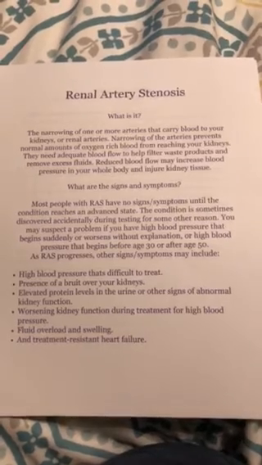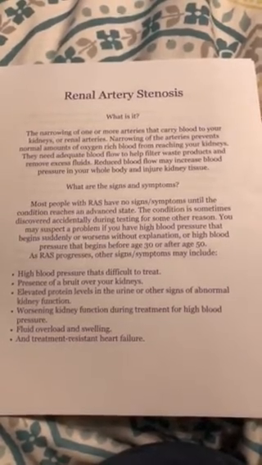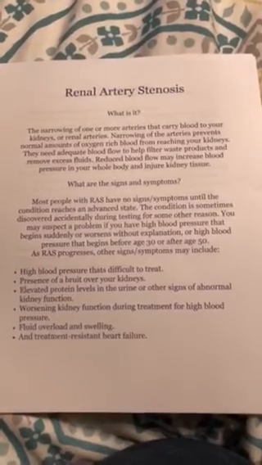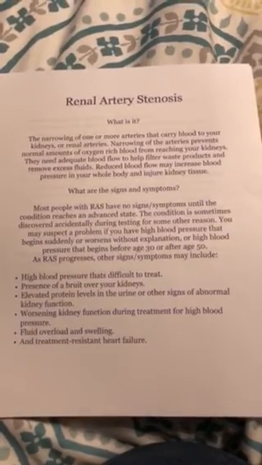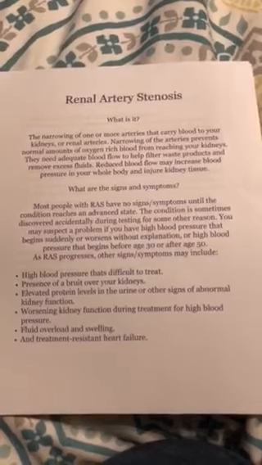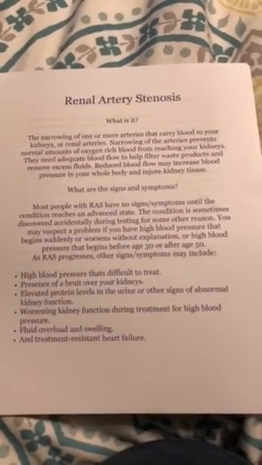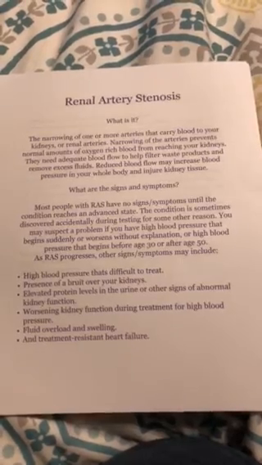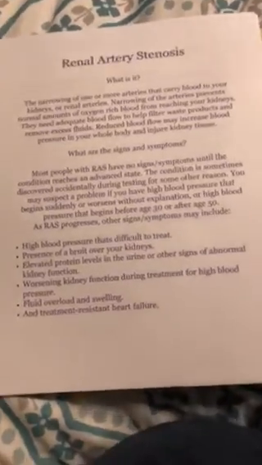As it progresses, other signs and symptoms may include high blood pressure that's difficult to treat, presence of a bruit over your kidneys, elevated protein levels in the urine or other signs of abnormal kidney function, worsening kidney function during treatment for high blood pressure, fluid overload and swelling, and treatment-resistant heart failure.